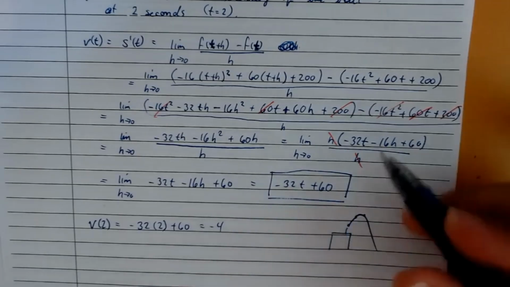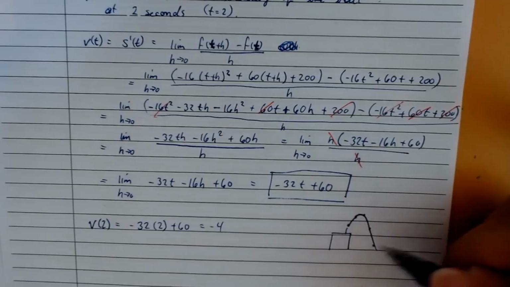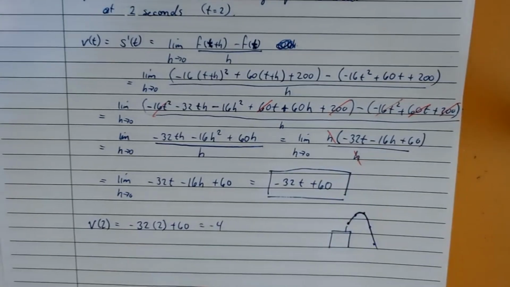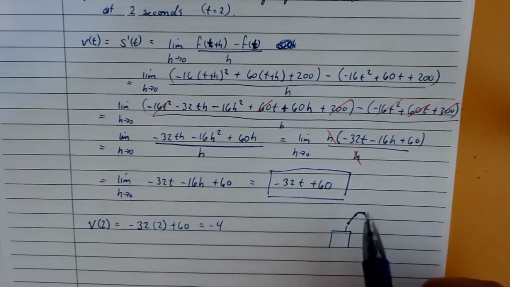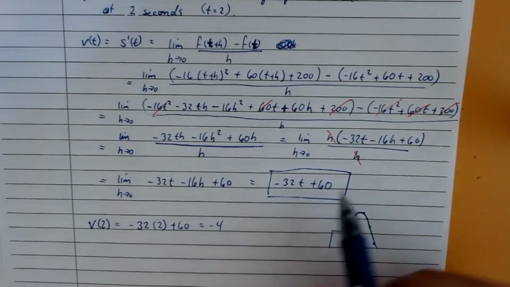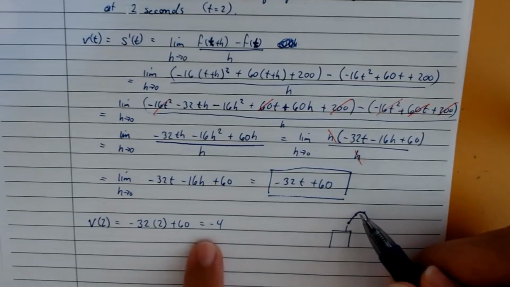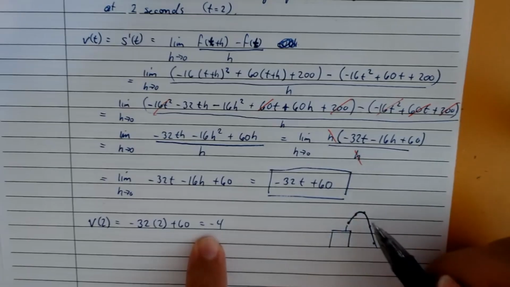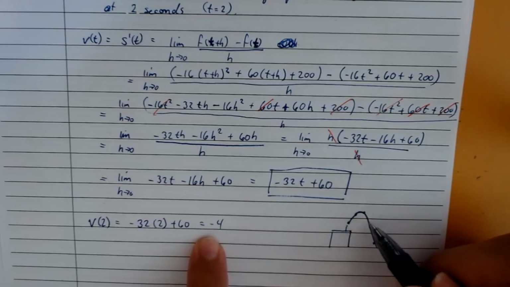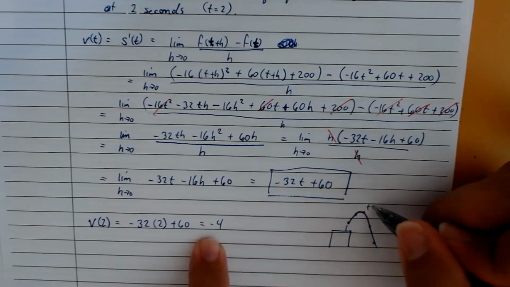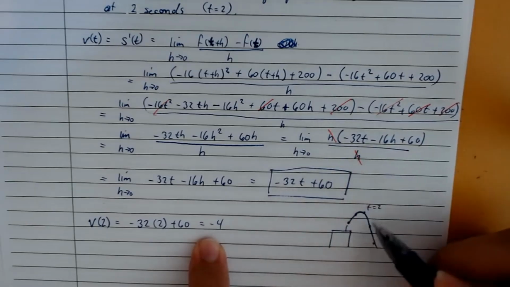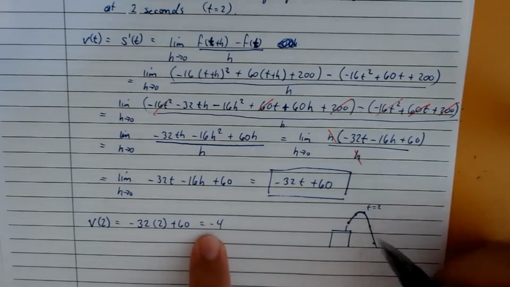If you plug in 3, 4, and 5, you'll notice that it's speeding up as it goes back down toward the ground. So here, velocity equaling negative just means it's moving in a direction opposite of the direction it originally started in. We threw it with 60 feet per second going up, and after 2 seconds, it's going 4 feet per second going back down. It doesn't mean it'll stay at that velocity. It'll pick up speed as it drops, but at that exact moment in time, when t is equal to 2, it is going back toward the ground at 4 feet per second.